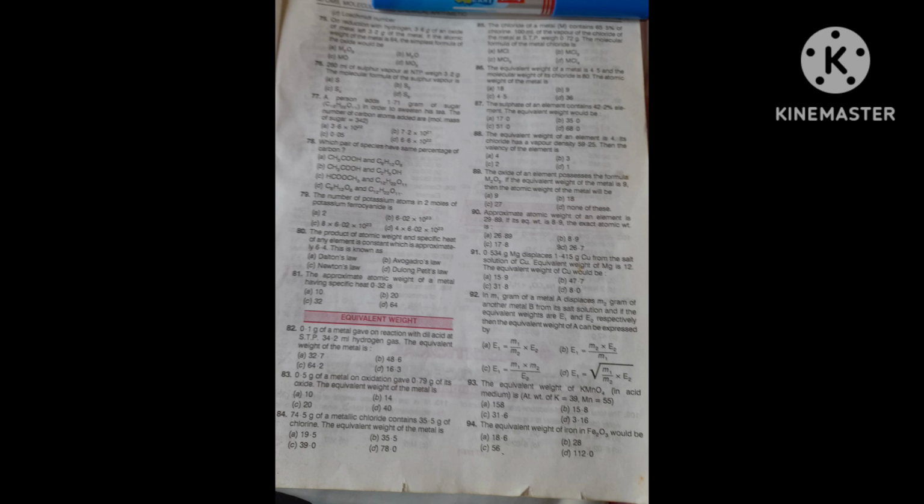Again the question I am reading. The sulfate of an element contains 42.2% element. The equivalent weight would be, equivalent weight you have to calculate.